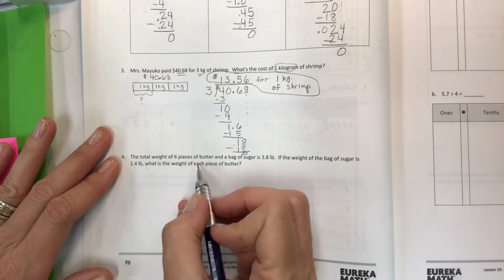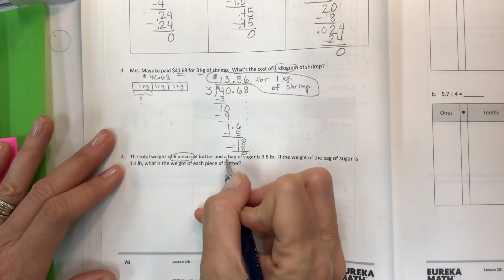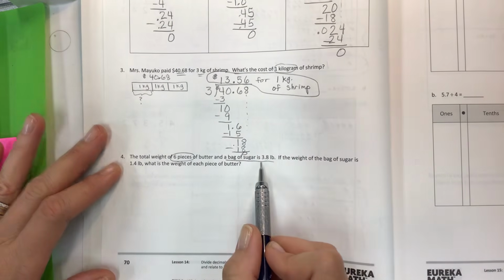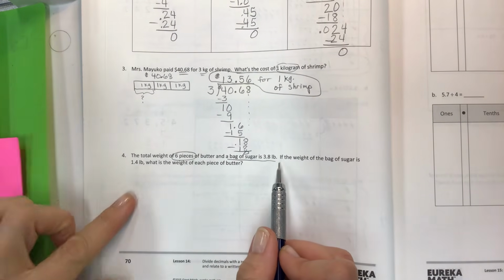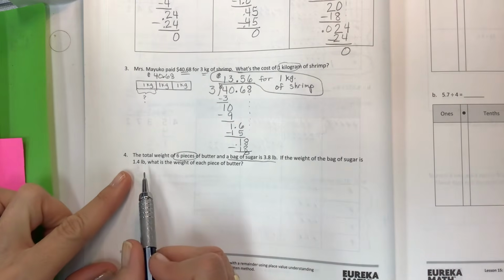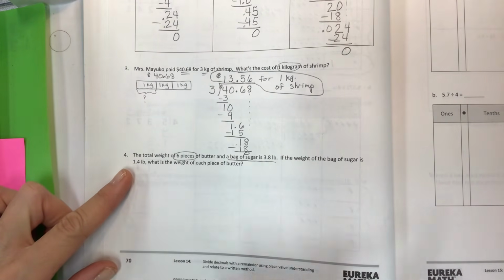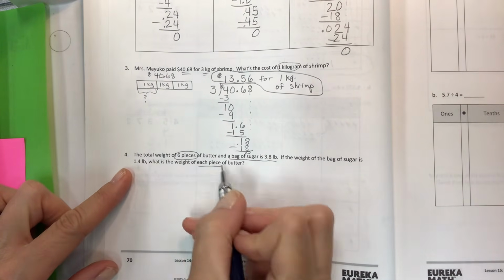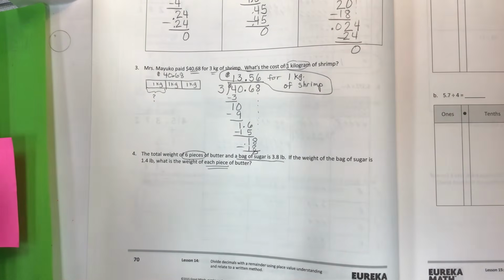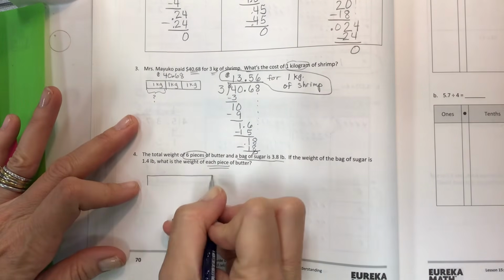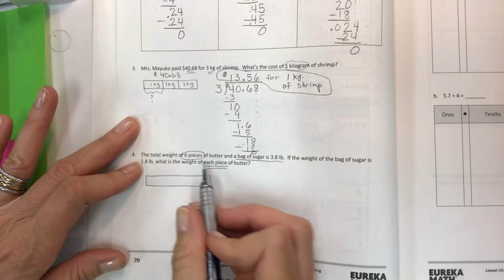The total weight of 6 pieces of butter and a bag of sugar is 3 8/10 pounds. If the weight of the bag of sugar is 1 4/10 pounds, what is the weight of each piece of butter? Here's another place where a tape diagram can help you see the whole.